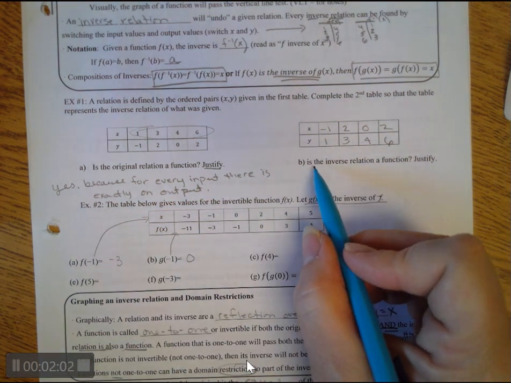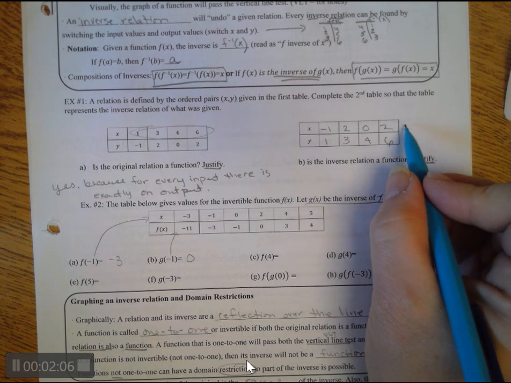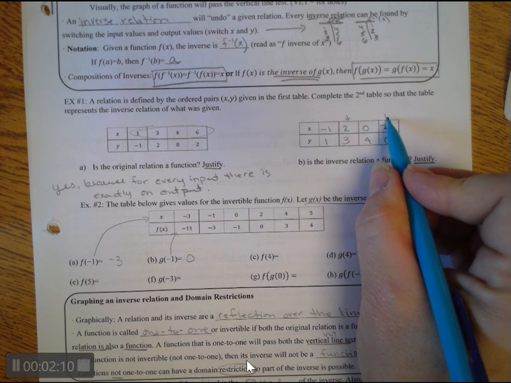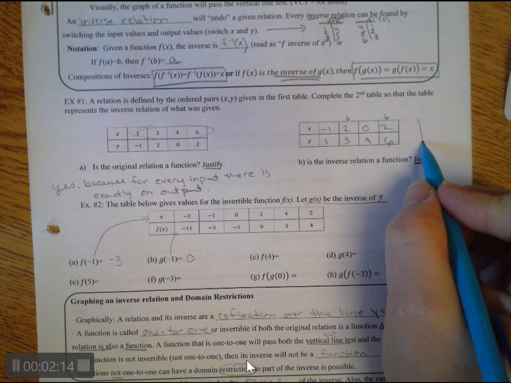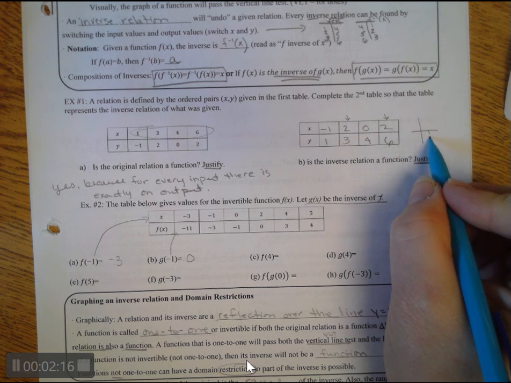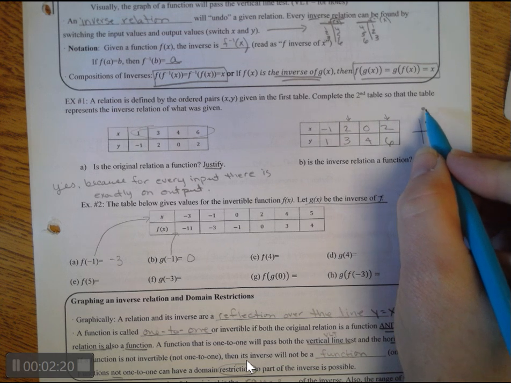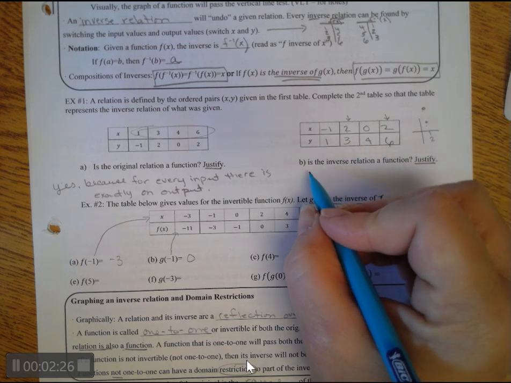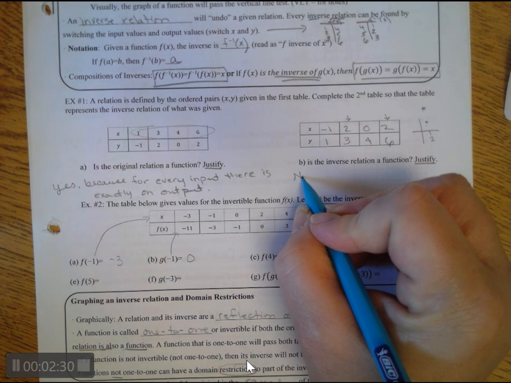Okay? Is the inverse relation a function? First of all, I notice that I have a 2 here and a 2 here. So this 2 has a value of 3. If I just graph the 2, I have a value of 3 and a value of 6, which means it does not pass the vertical line test. So that means the answer is definitely no.